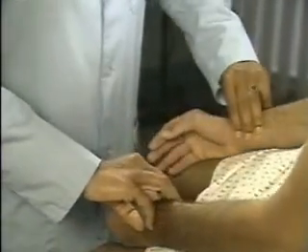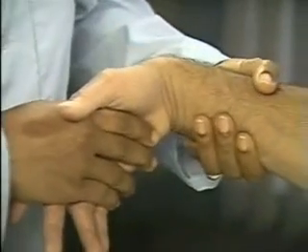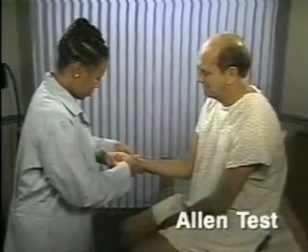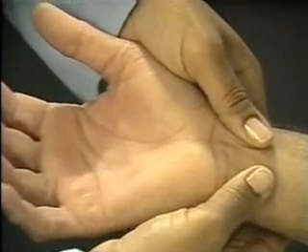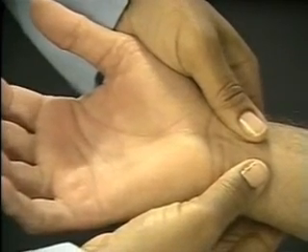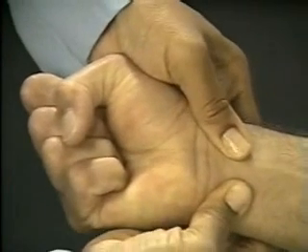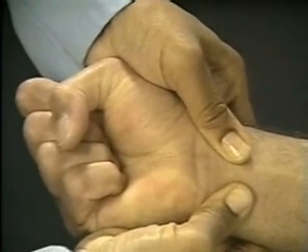Next, palpate the radial pulses and compare their amplitudes. If you suspect arterial insufficiency in an arm or hand, feel for the ulnar pulse. The pulse of a normal ulnar artery may not be palpable. To help determine the patency of the ulnar artery, perform the Allen test. Place your thumbs lightly over the radial and ulnar arteries and tell the patient to clench his fist tightly. Then firmly compress both arteries between your thumbs and fingers.